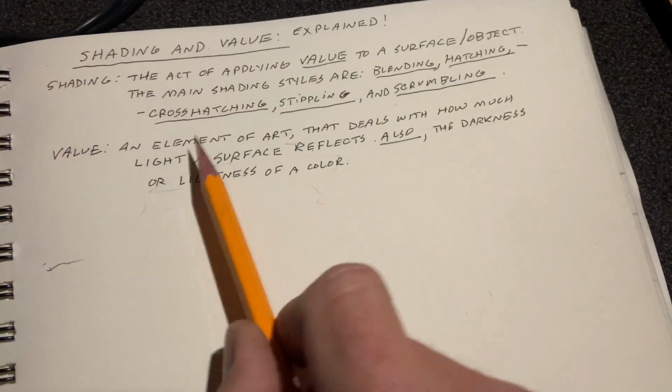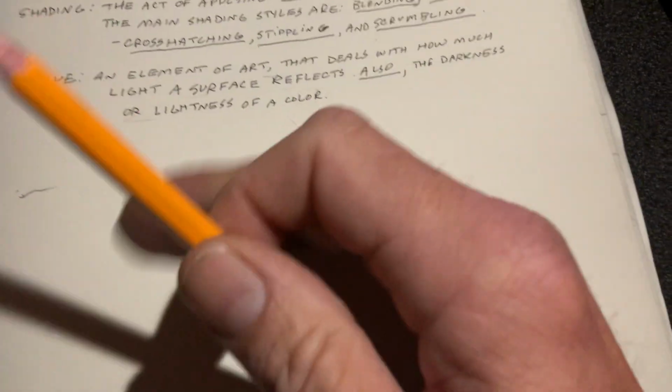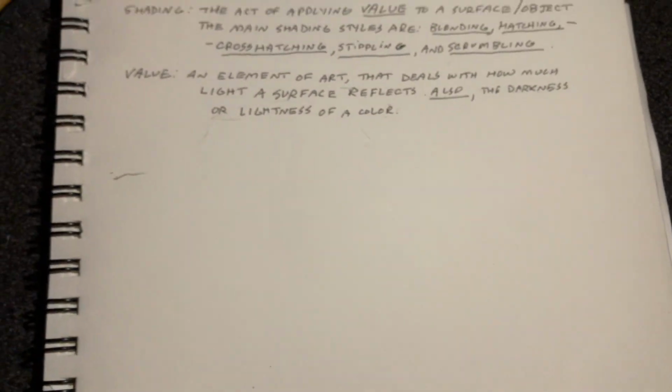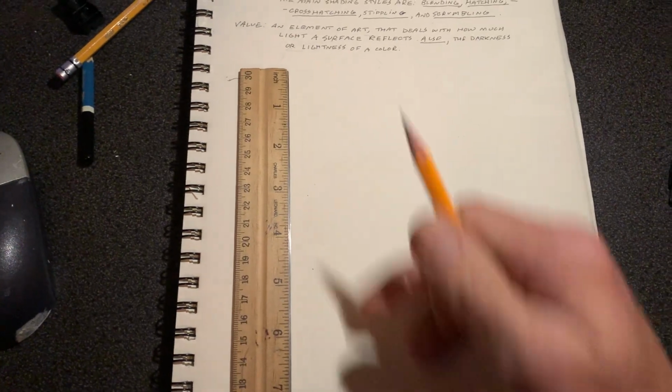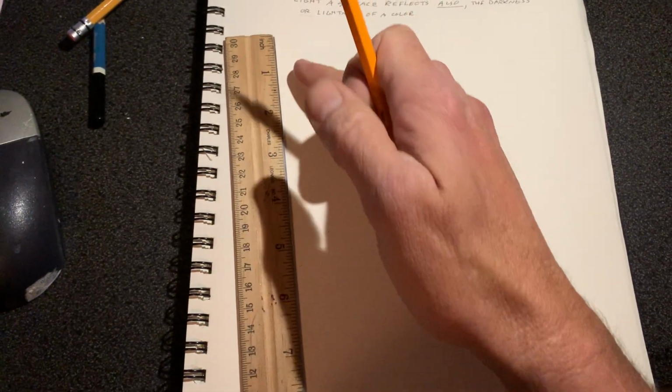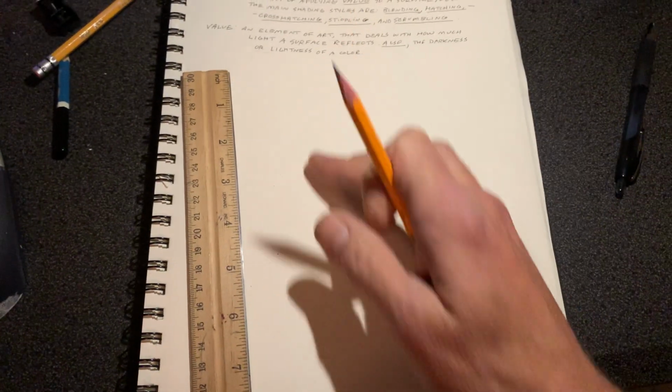So we want to use these different shading styles to show that range of value. This is your assignment, okay? Let's use our sketchbooks or your paper long way, so you can make what we're going to call a value scale going this way, okay?